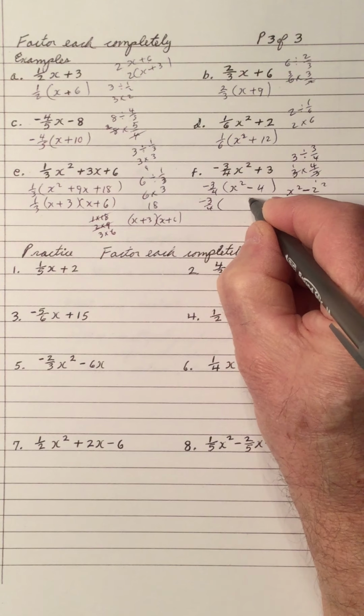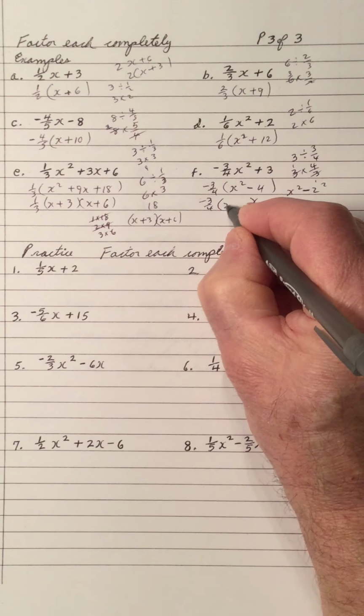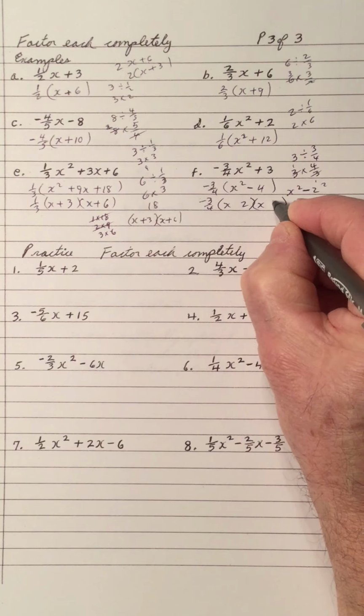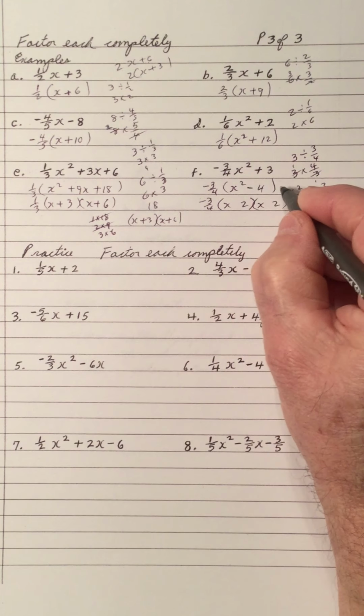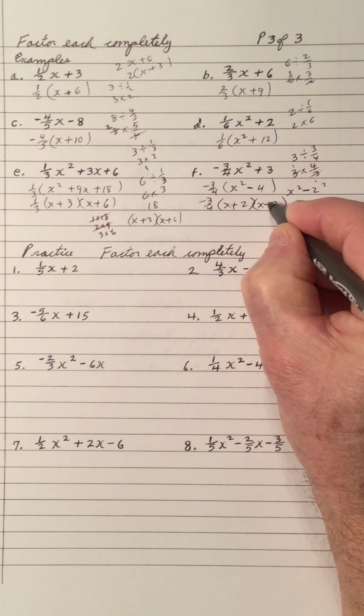So if the difference of 2 squares, we have 2 brackets, 2 binomials. X squared is x and x. The 2 squared is a 2 and a 2. And because the product is a -4, that means I have a plus and a minus.